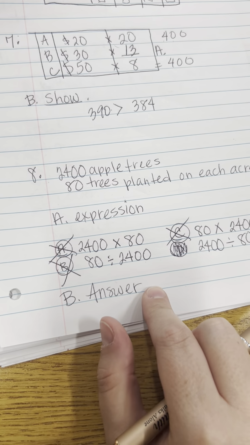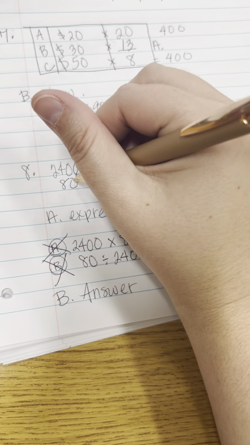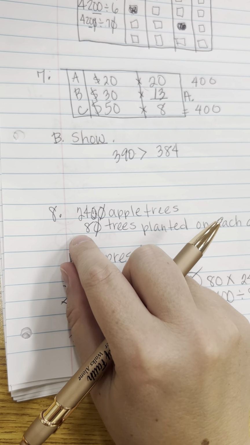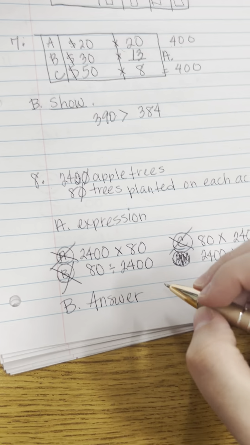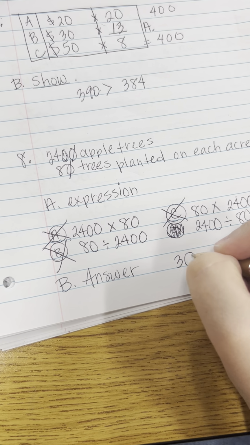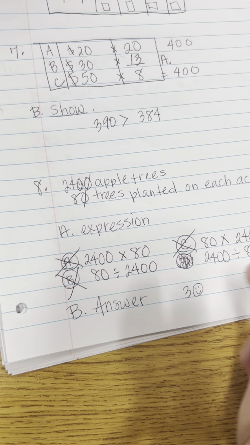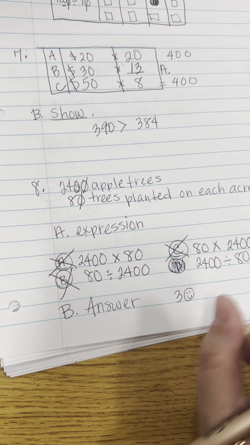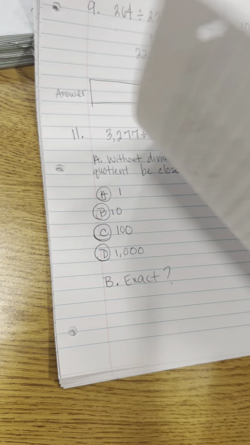Lastly, they want you to put the answer. Take a 0, 1 little extra 0. 24 divided by 8 is 3, and put your extra 0. Yay. So if you multiply 30 times 80, you get 2,400. All right, done with that one.